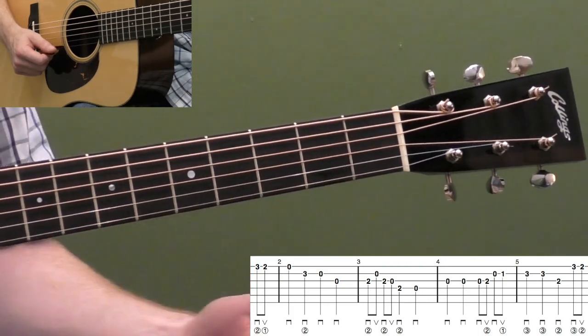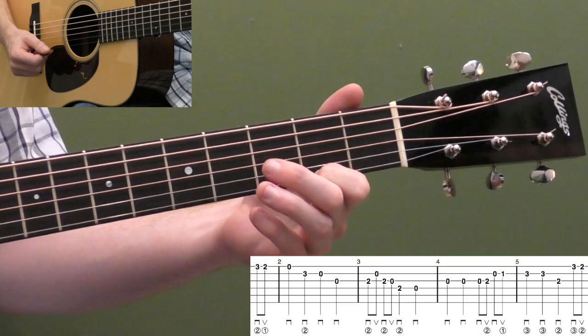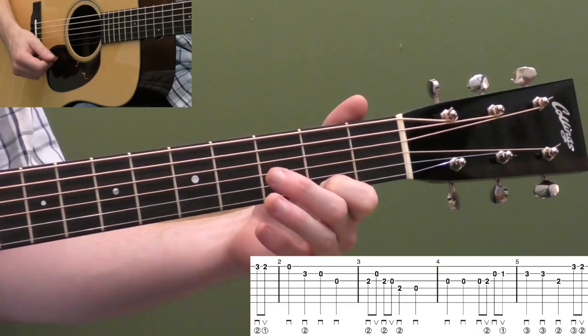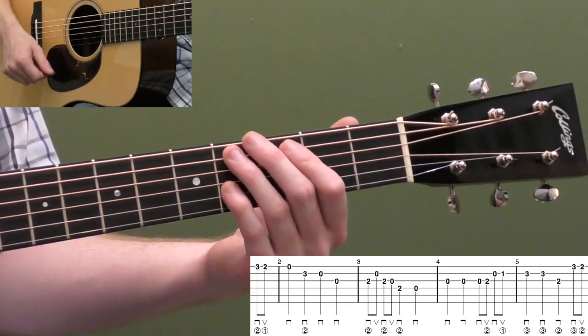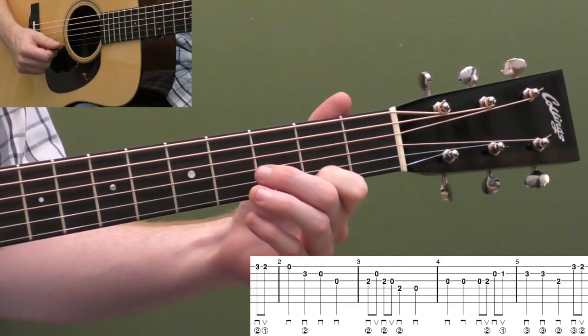Okay, so that's not too hard. I would count 1, 2, 3. That's how I would recommend starting it, is just count the first 3 beats. 1, 2, 3. And then measure 2, we're going to play 4 quarter notes.